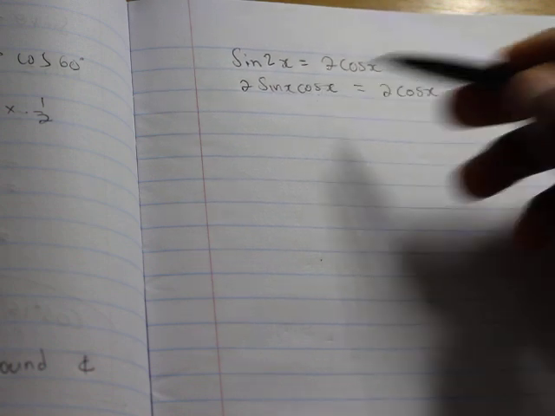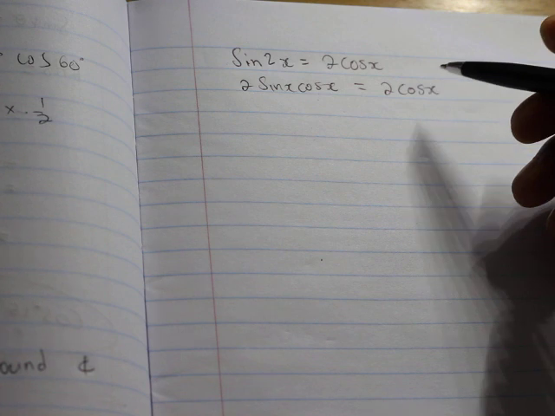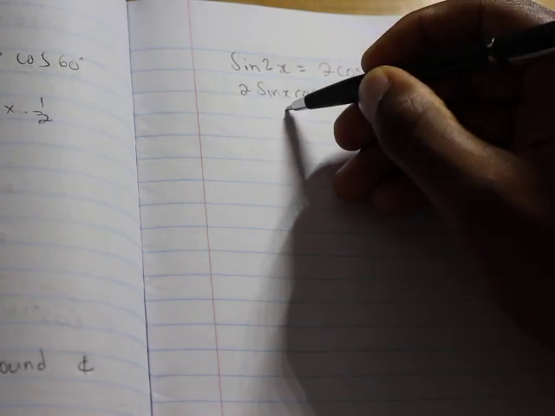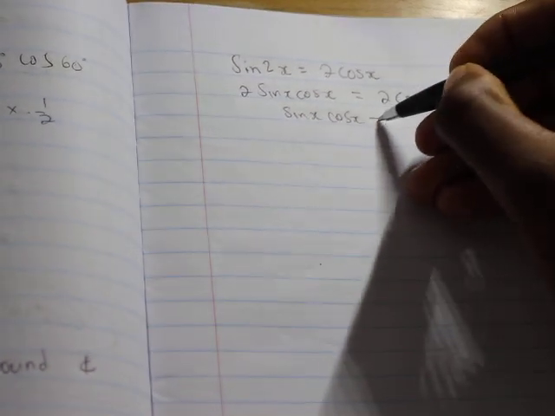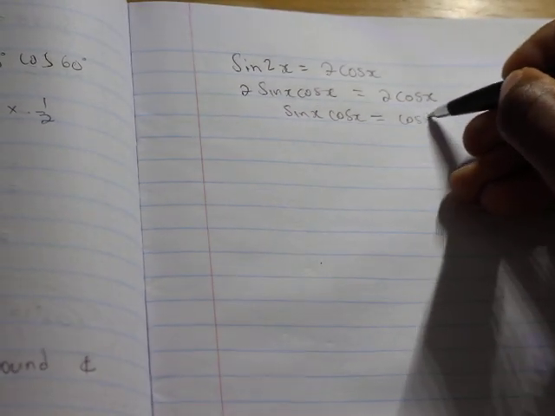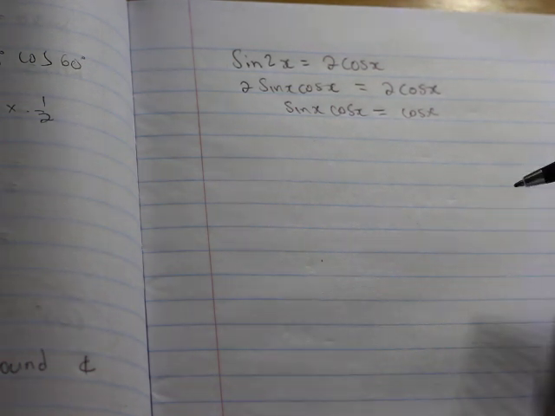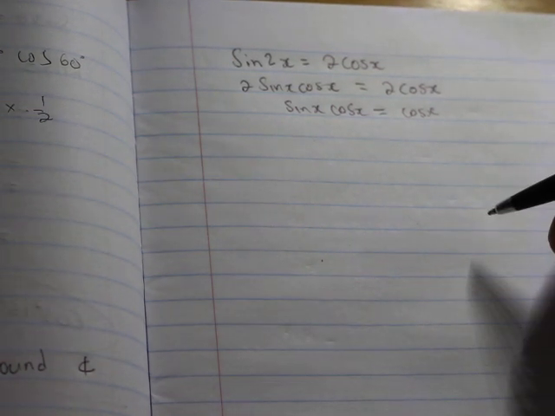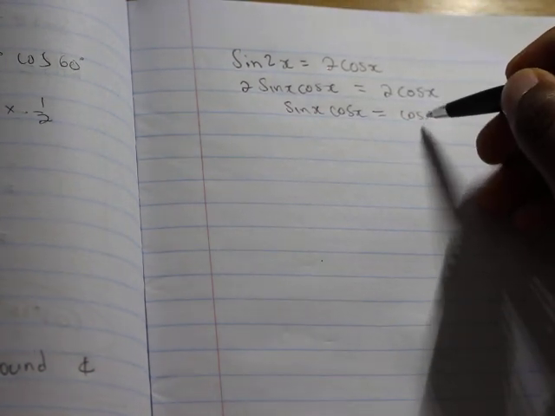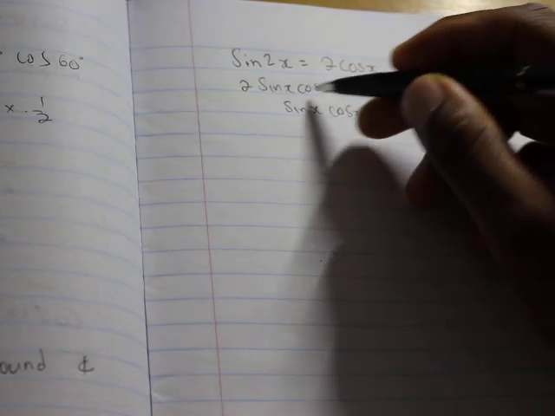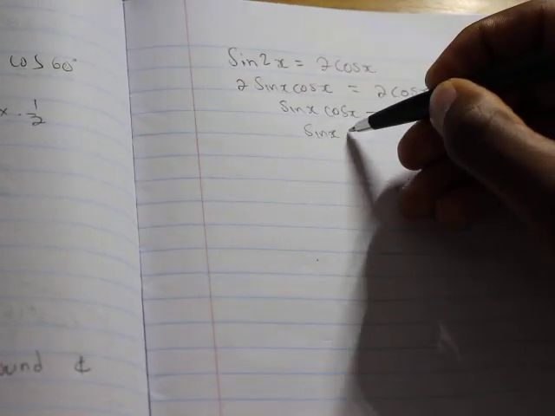Can you see that there's cos x over there, there's cos x over there, so you can divide throughout by 2. So sine x cosine of x becomes what? Cosine of x. You don't divide throughout by cosine of x. You're going to lose some of the solutions. So you factorize. So we take the cosine of x there to the other side, or you can take this whole thing to the other side. It's all up to you, really.